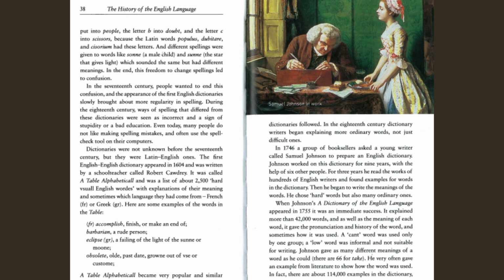Dictionaries were not unknown before the 17th century, but they were Latin-English ones. The first English-English dictionary appeared in 1604 and was written by a schoolteacher called Robert Cawdrey. It was called A Table Alphabeticall and was a list of about 2,500 hard, usual English words, with explanations of their meaning and sometimes which language they had come from, French or Greek. Here are some examples of the words in the table.